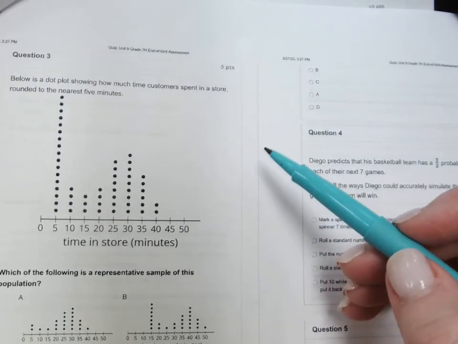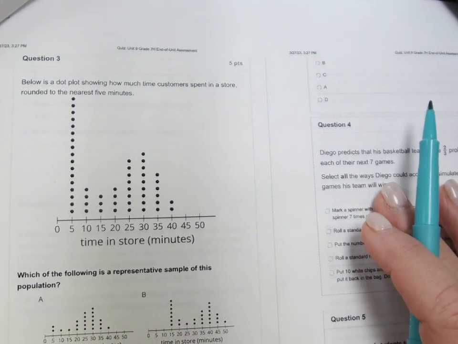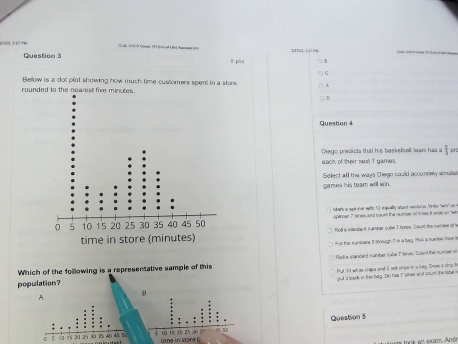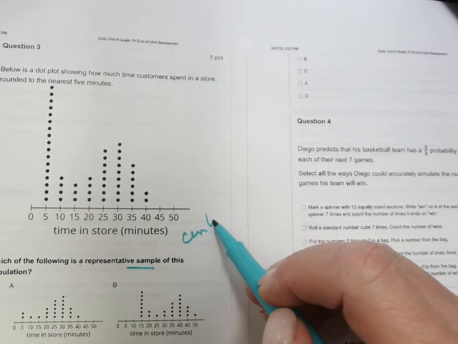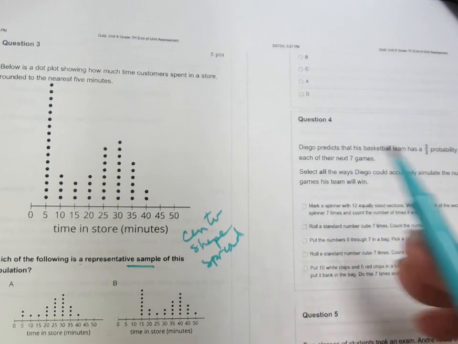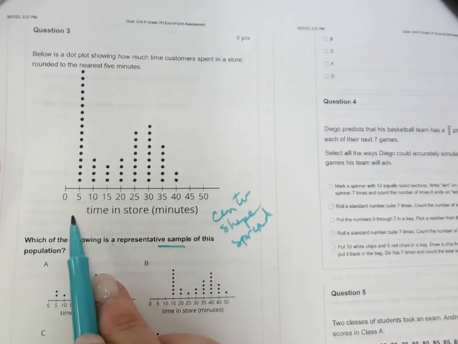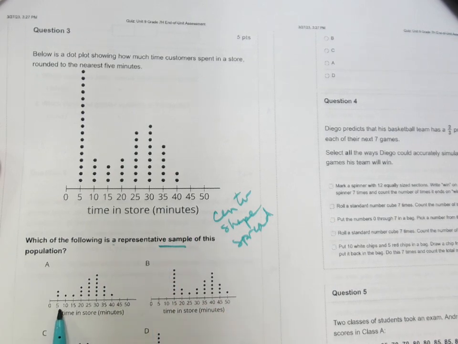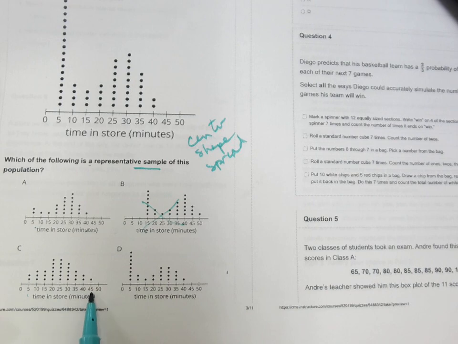It says, below is a dot plot showing how much time customers spend in a store rounded to the nearest 5 minutes. So it says, which of these is a representative sample of this population? We want our sample to have the same center, shape, and spread as the actual population. So if I look at my population, it goes from 5 to 40. So this one goes from 5 to 40. This one does not, so that's a no. This one goes from 5 to 45. This one goes from 5 to 40, so this is a no.